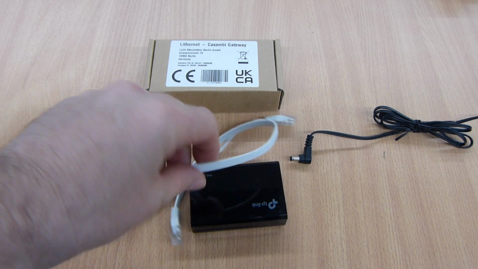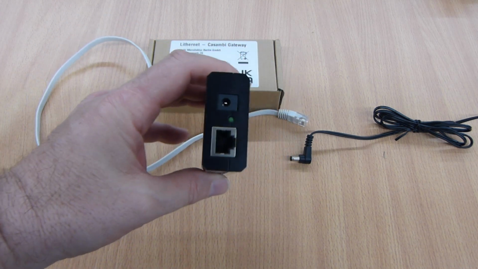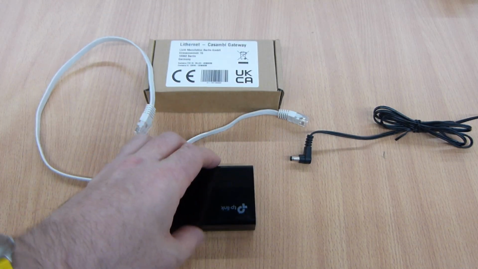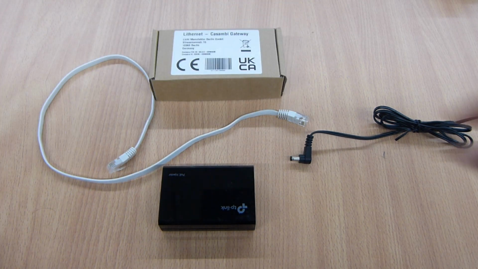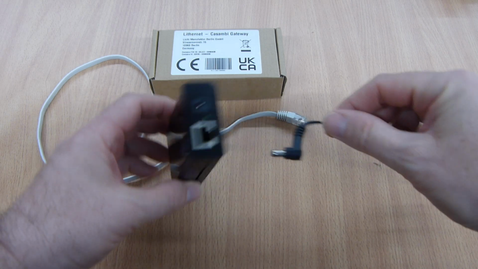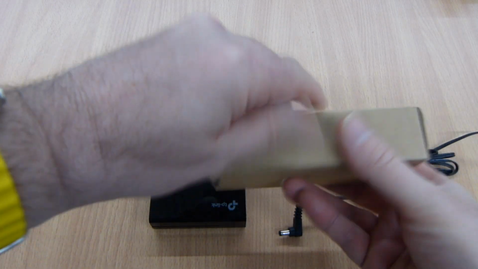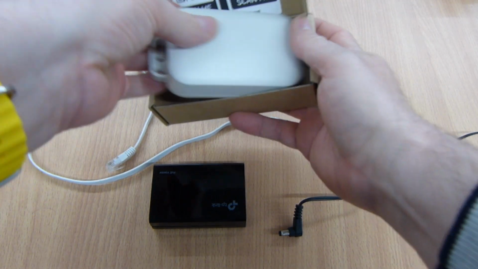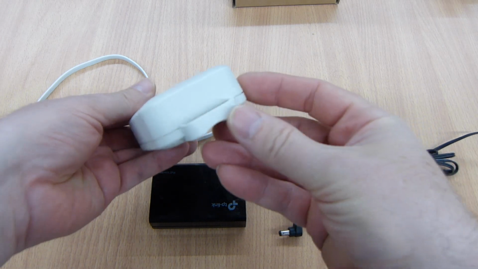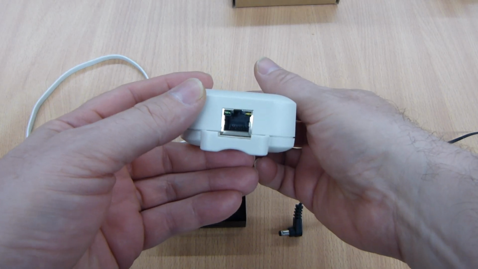A very simple network cable. A PoE power supply. The Lithernet Gateway, which we will now take out of its box, and simply the power supply for the PoE power supply. So let's take a look at what the Lithernet Gateway looks like. We see that it has a single network connector, so we're going to plug a cable into that network connector.